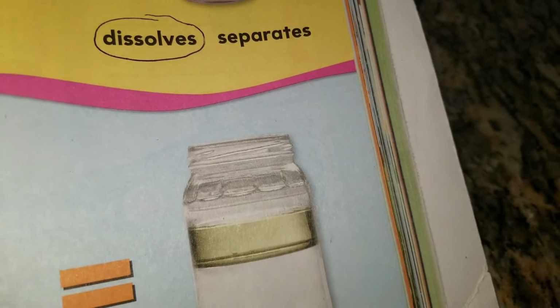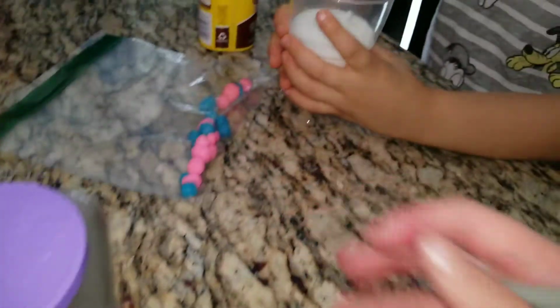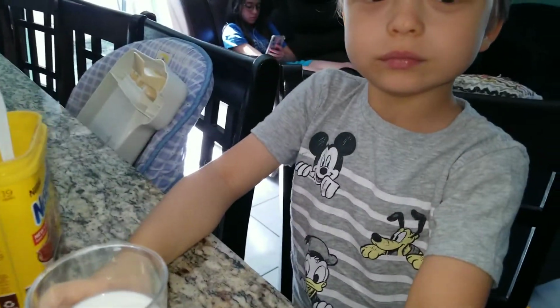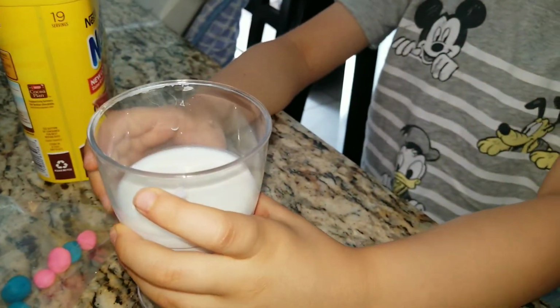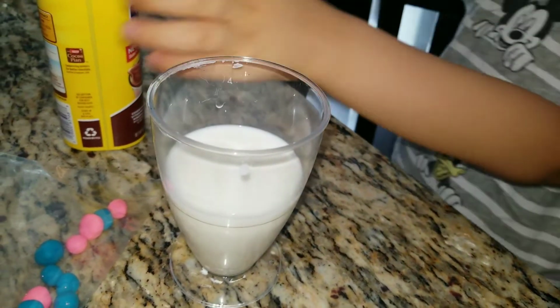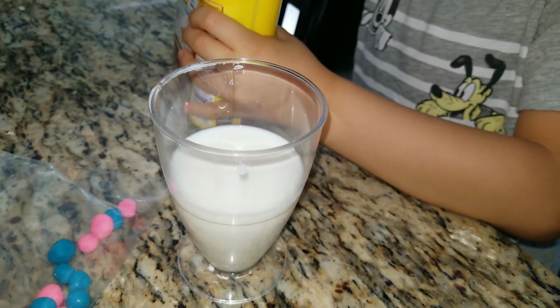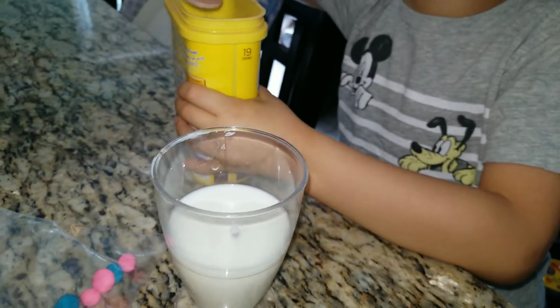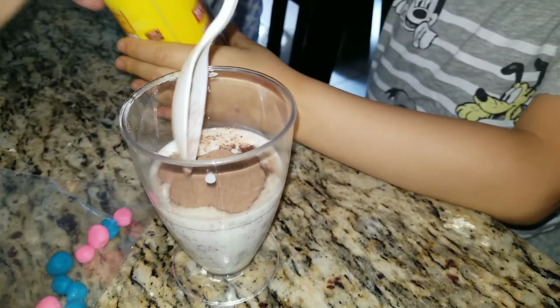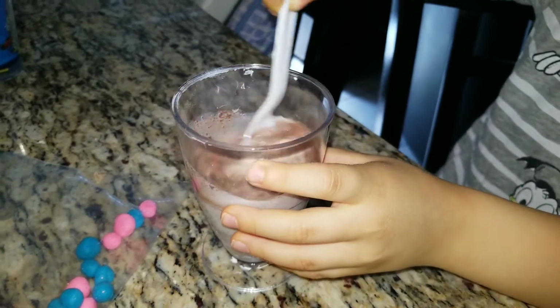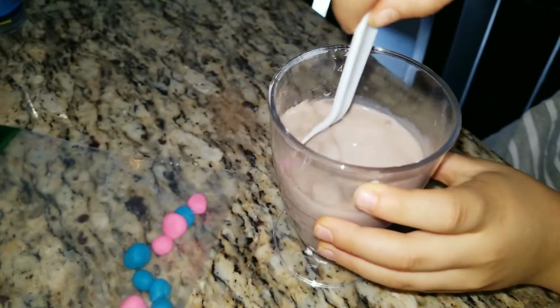Now, my lab assistant here, Mr. David, is going to help me mix some chocolate into the milk. David, are you ready? Okay, so you're going to get some chocolate. Okay, I think that's enough. That's it. Now you can go ahead and mix it. We're going to see what's happening.